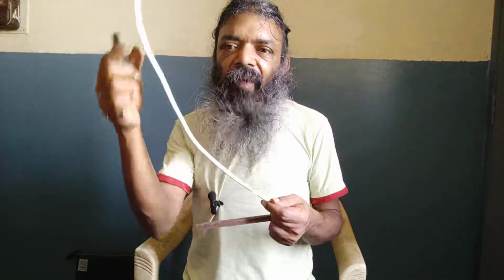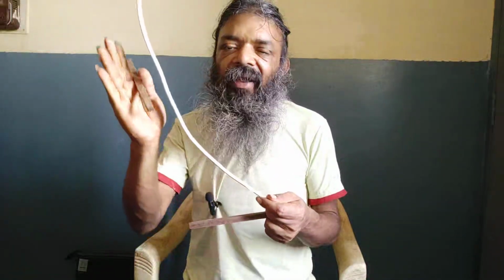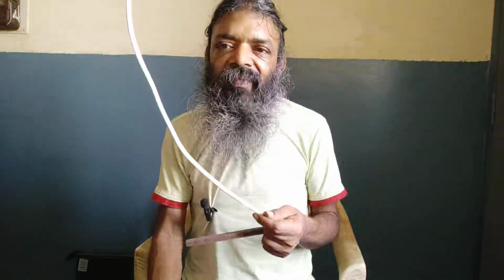If there is a fluid flowing, consider this is a pipe, the fluid is changing its direction. Earlier the fluid is going like this, then like this, then like this. At any moment, what is the direction of the fluid?